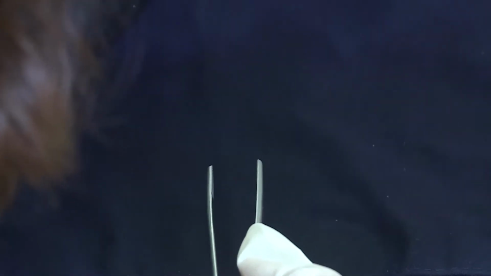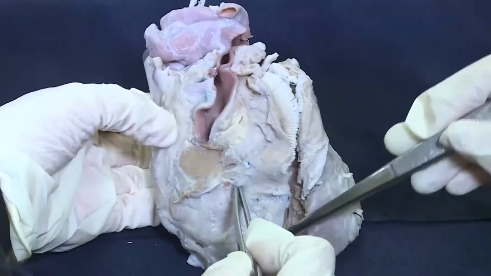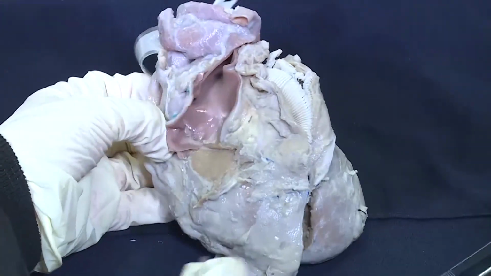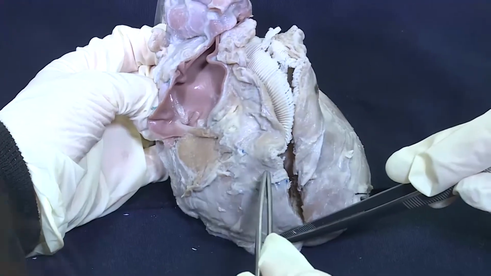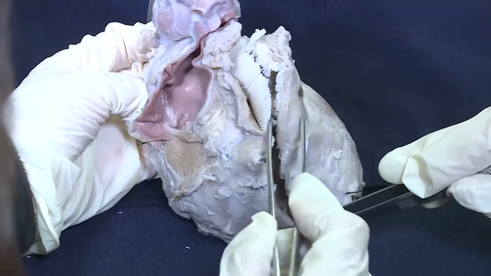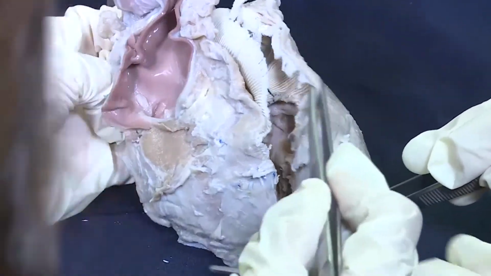Okay, so then let's go to the second case. This one is a much bigger heart, easily seen. When you look at the heart from the front, there's a big conduit. I think this is a Rastelli operation.